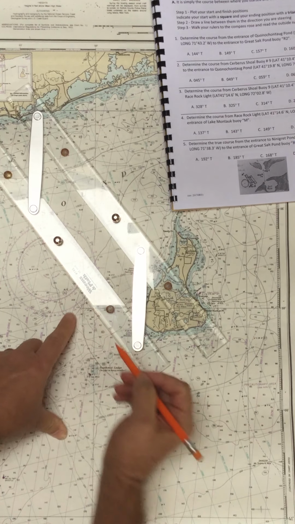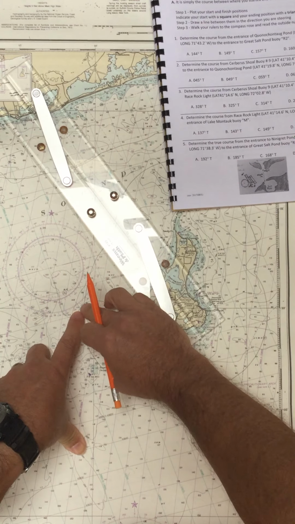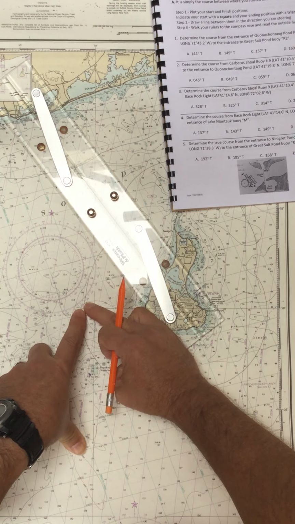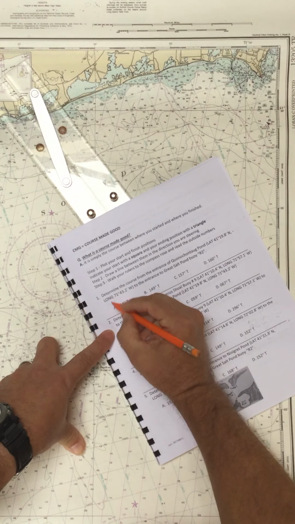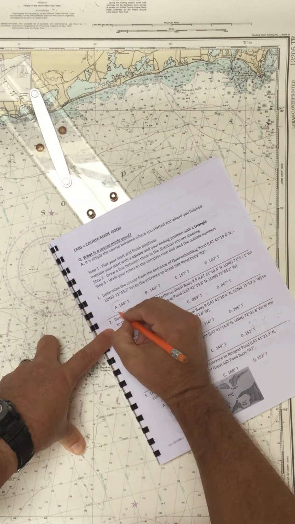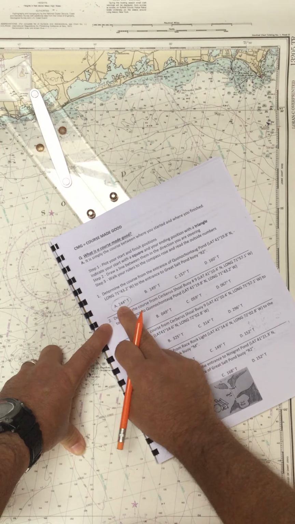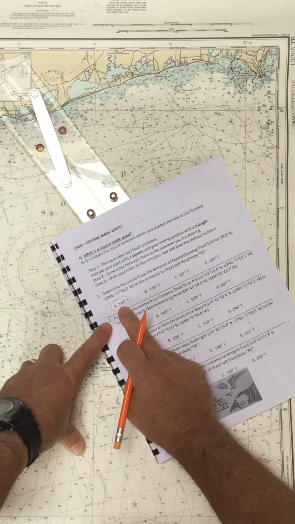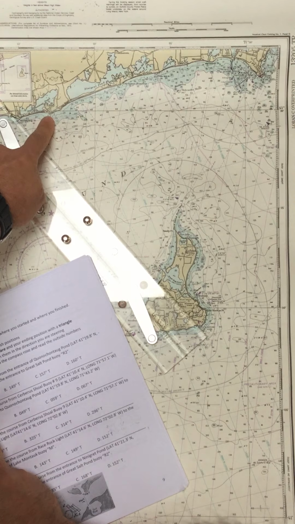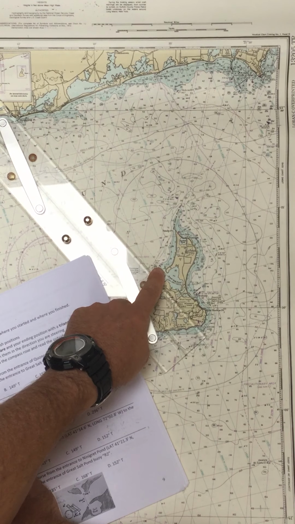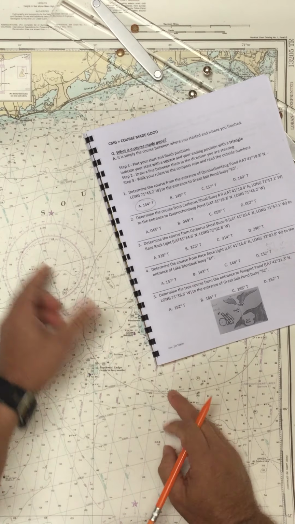So I always like to make a little mark with my pencil. That way I can take these away and I can read the numbers. So it looks like I'm about 144. So if you plotted this correctly, there's 144. So number 1 on page number 9, the course made good from Quonochontaug Pond, which is up here, down to Great Salt Pond, should be 144 degrees.